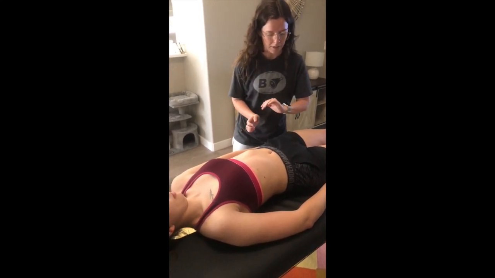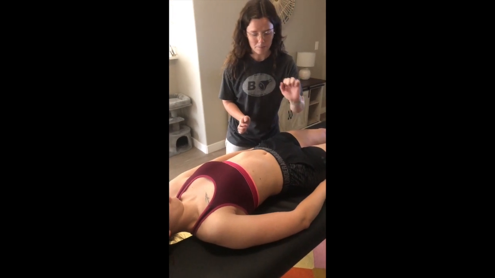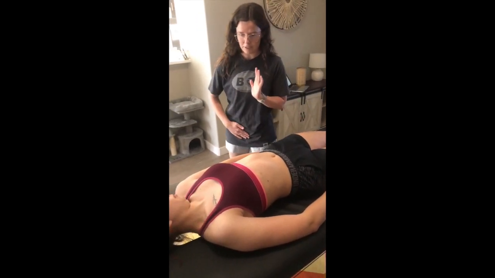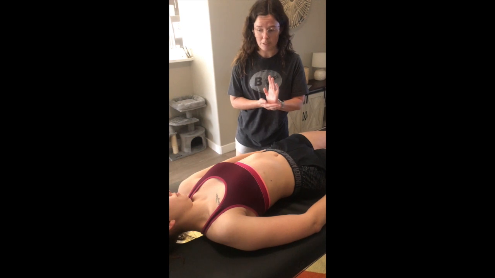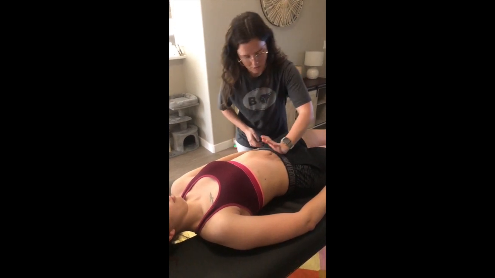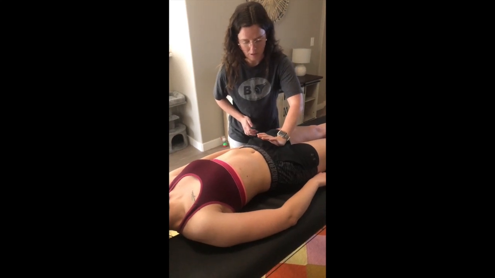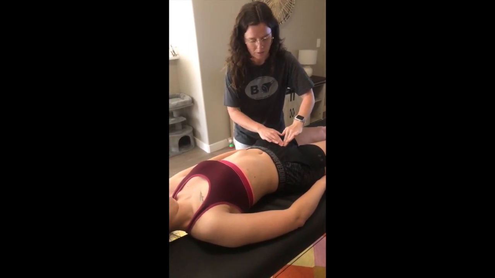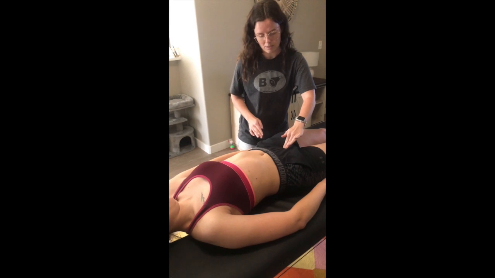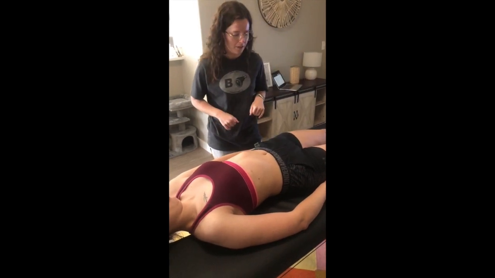So to find where the inguinal ligament is going to insert, I'm going to take the palm of my hand and just run it down until I hit your pubic tuberosity. Is that okay? Mm-hmm. All right. And then right about there, I can feel it. And then just to make sure I'm right on the spot, I can take my finger pads and make sure I'm right on that area.